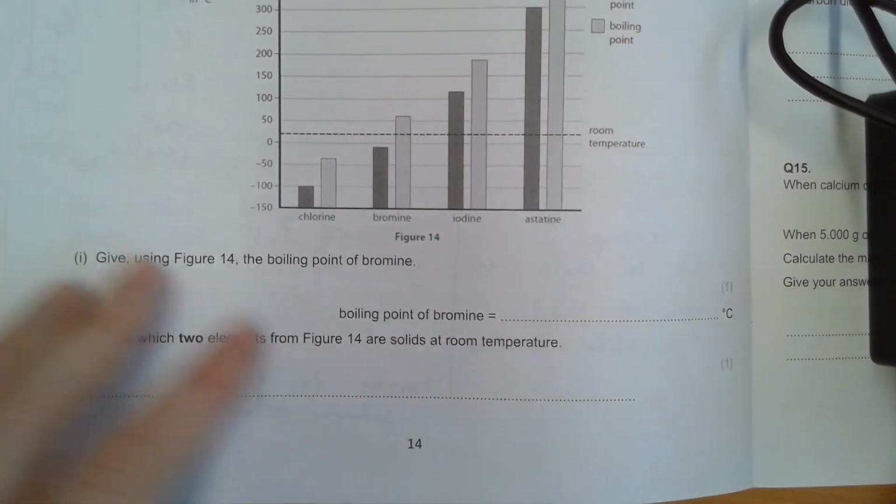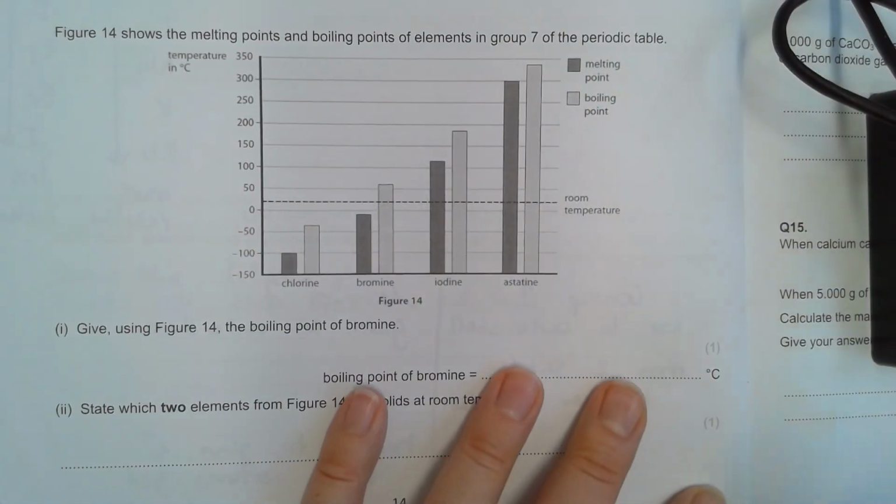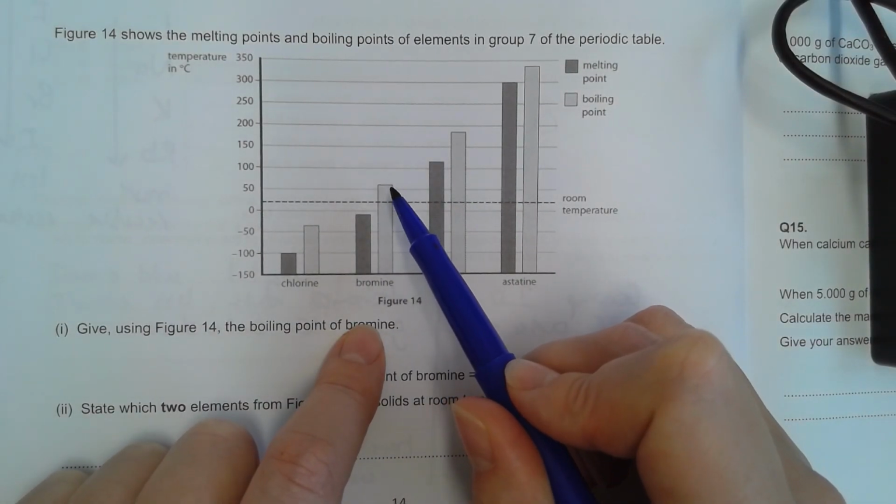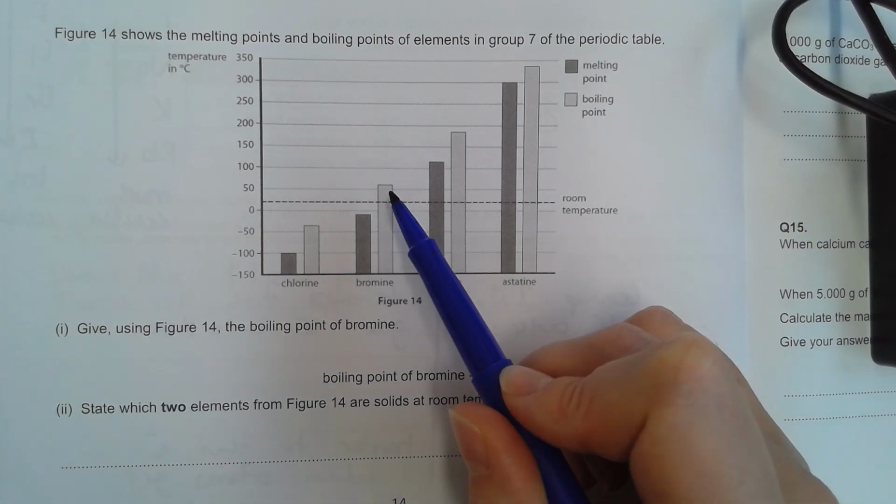The next one, boiling point of bromine. You just have to read this from the graph, so you can see that the light grey represents boiling point. Now it's obviously difficult to read this accurately, but the mark scheme is quite lenient.